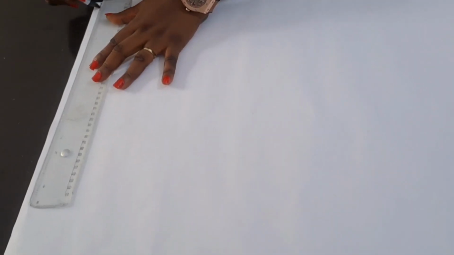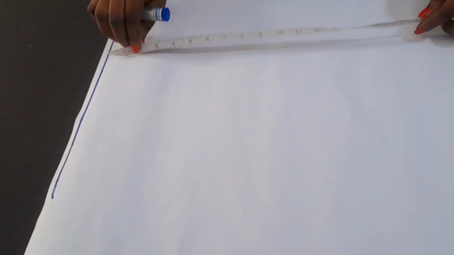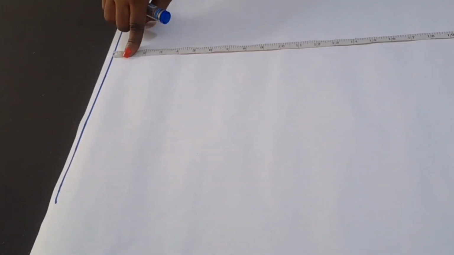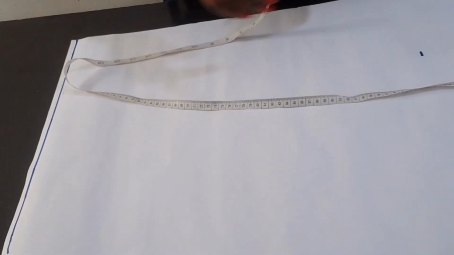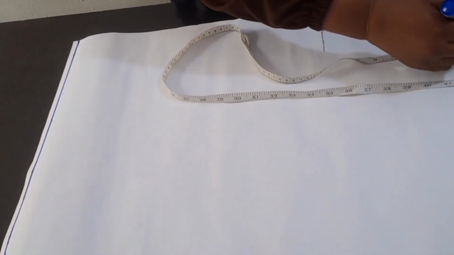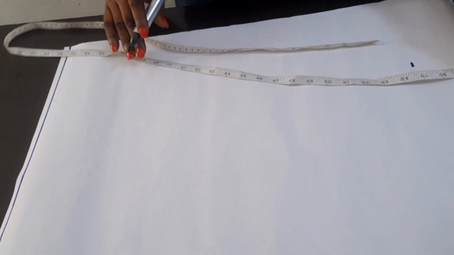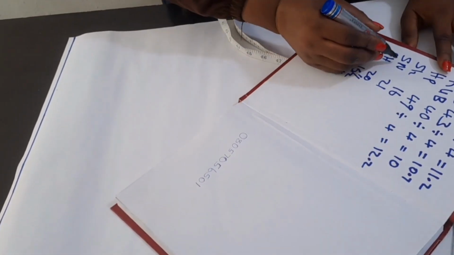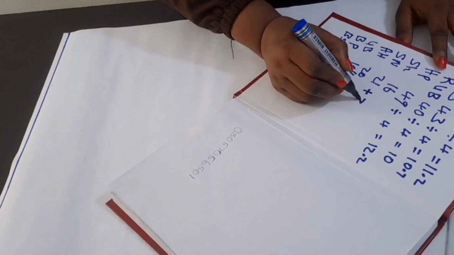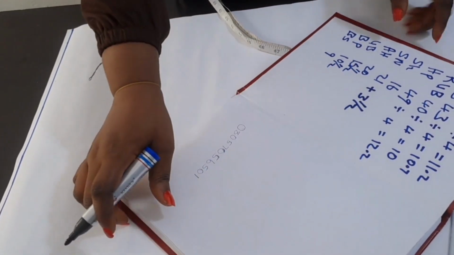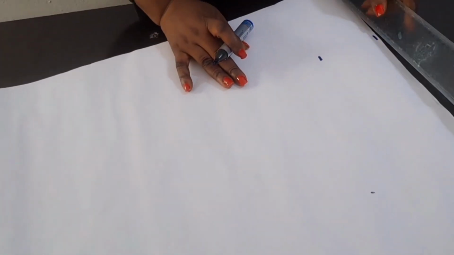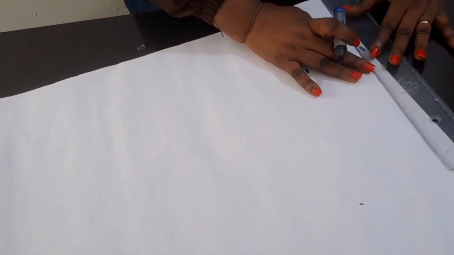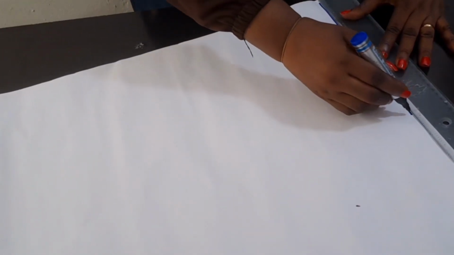Start by lining my starting point. First, I have to measure the length I'm going to use. I'll use the shoulder to navel. Whatever the shoulder to navel is, I add 3.5. Do you understand? Just add 3.5 to it. Whatever is the shoulder to navel, add 3.5. That is what I'm marking now. That is going to be the length of this particular corset I'm working on.